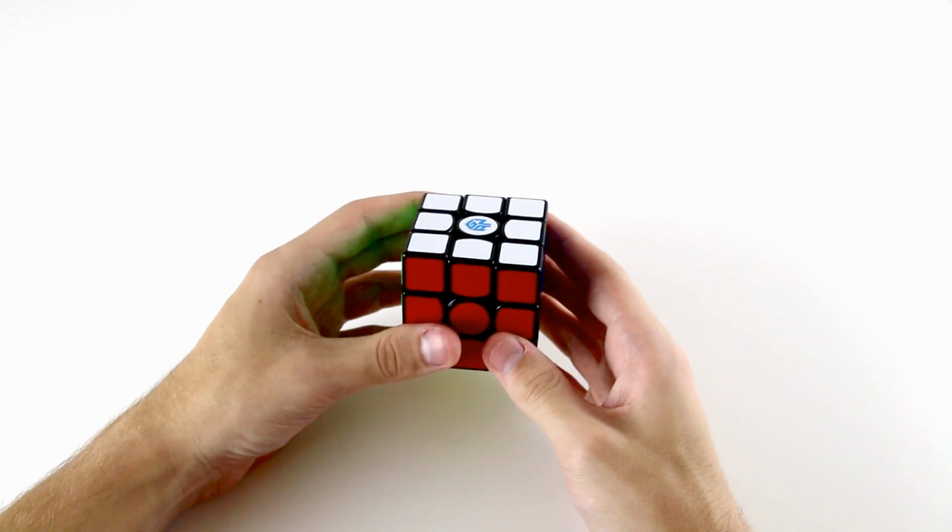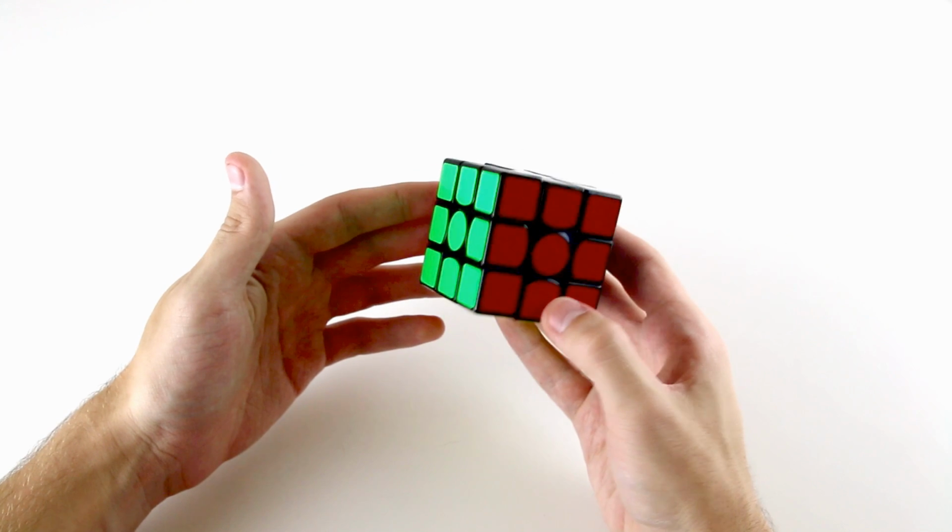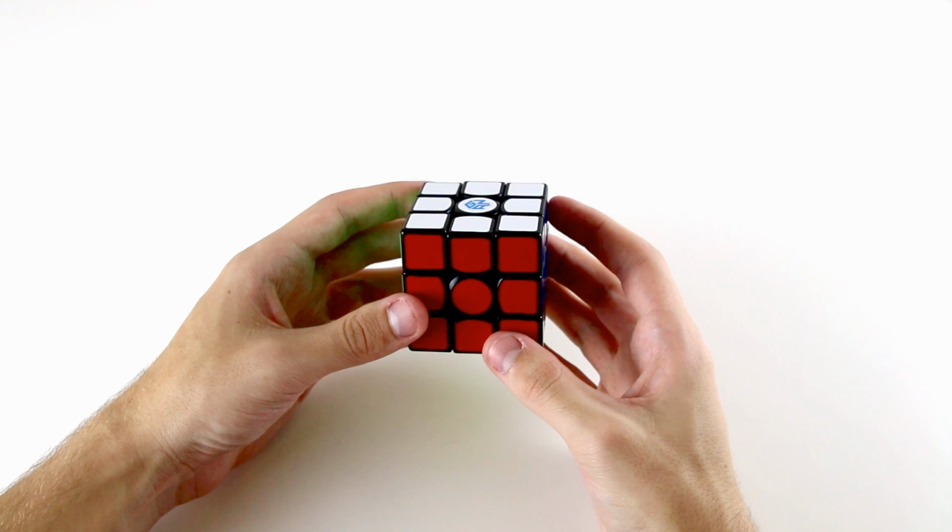So a final note is that you shouldn't just explicitly copy these examples. You should go away and do slow solves and experiment with multi-slotting because it does take quite a bit of time to get used to something like this.